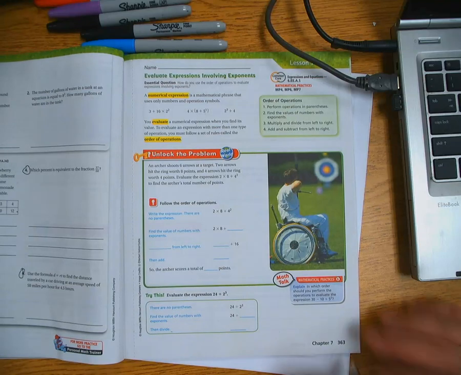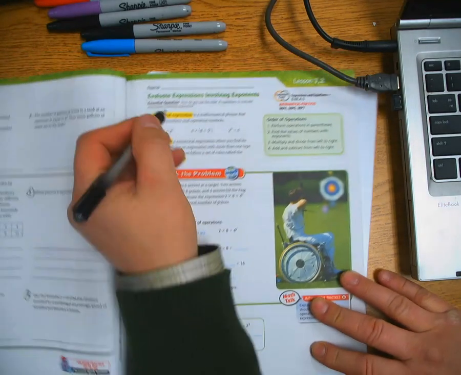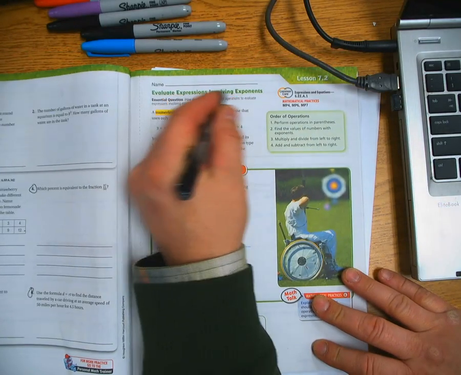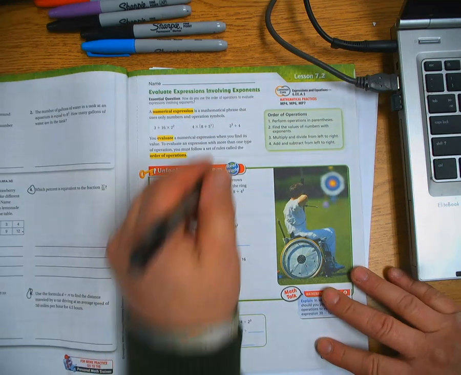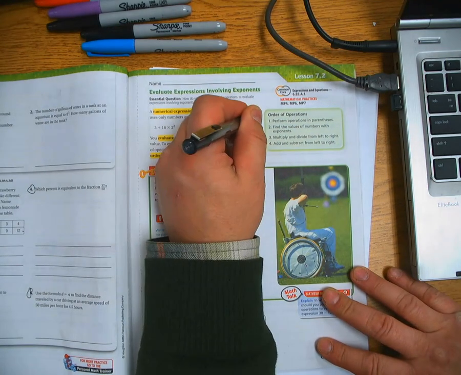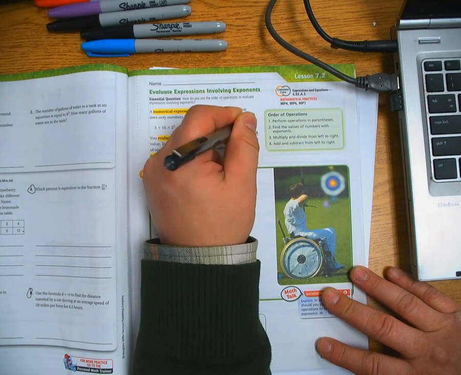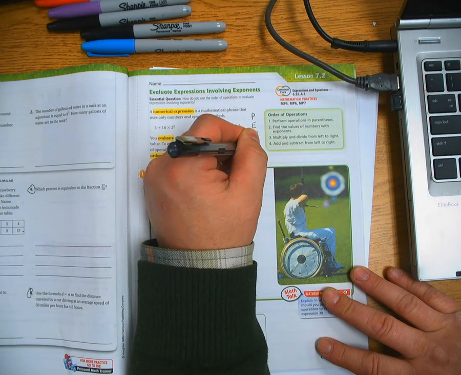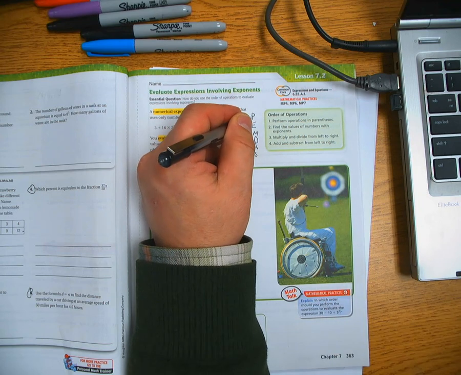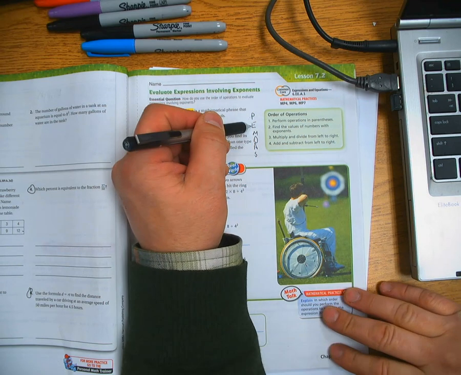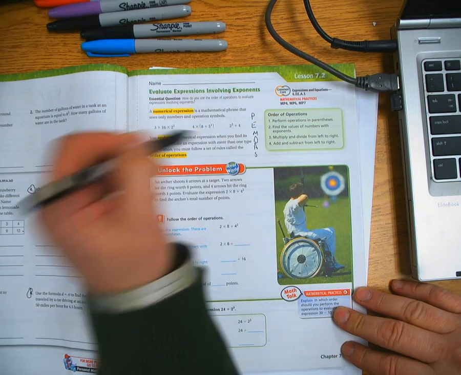Okay, this is page 363. We're starting lesson 7.2, evaluating expressions involving exponents. Essentially, we are working on order of operations, and you want to keep in mind PEMDAS: Please Excuse My Dear Aunt Sally. Is it parentheses, exponents, multiplication, division, addition, or subtraction?